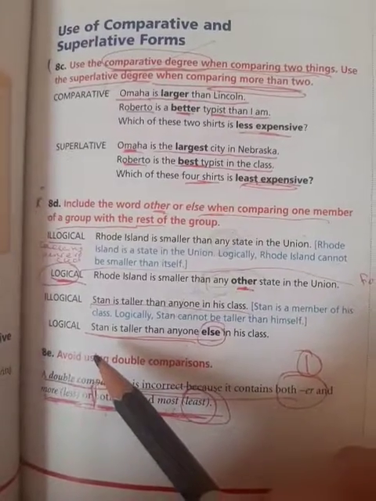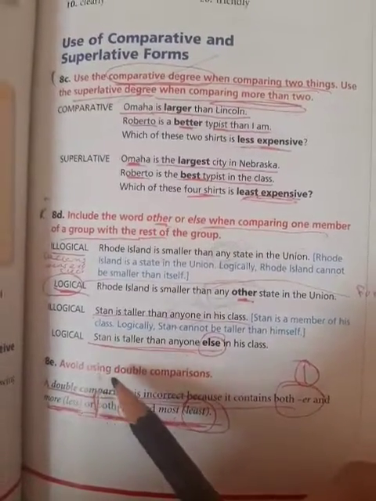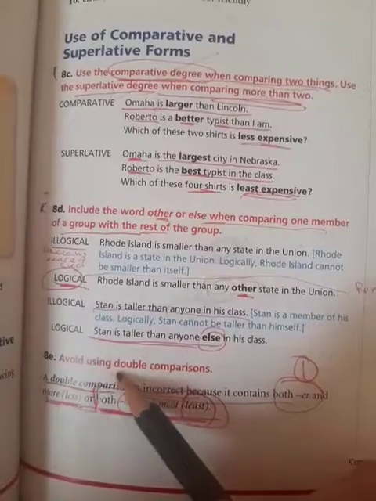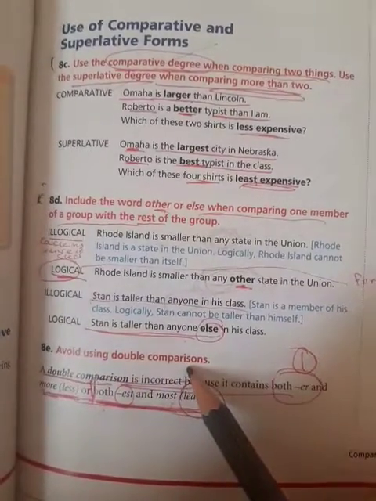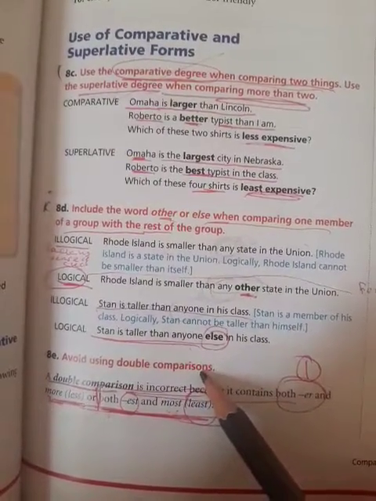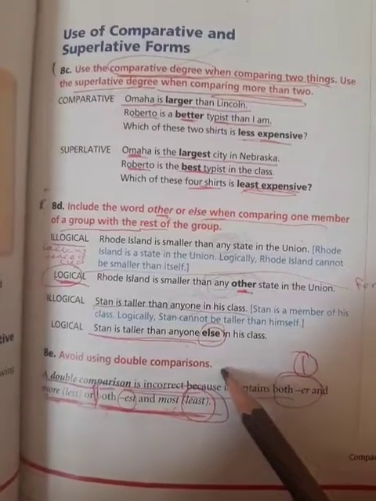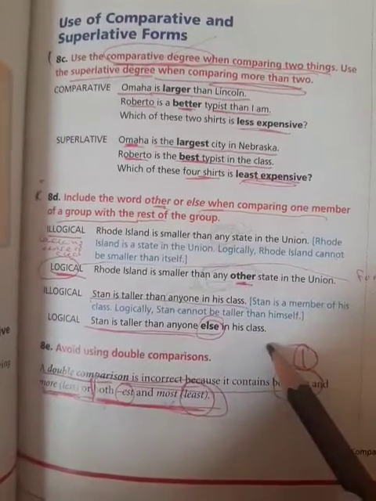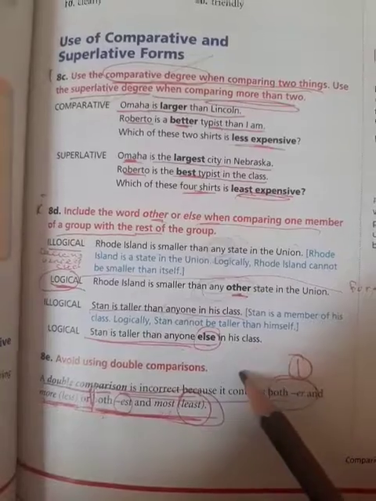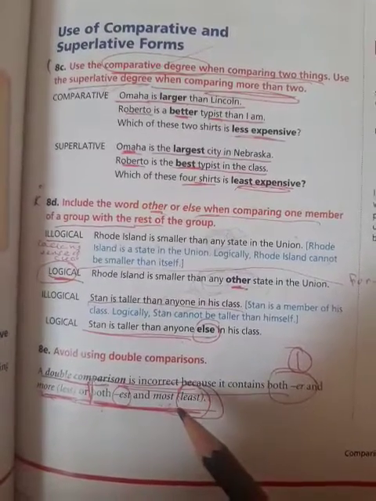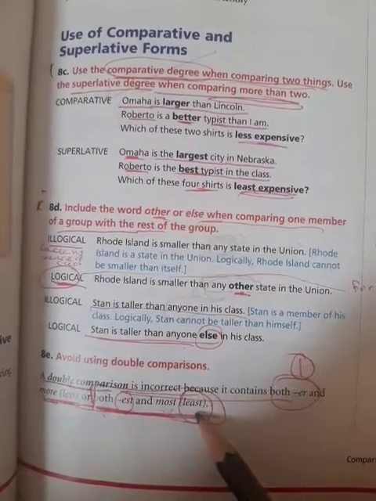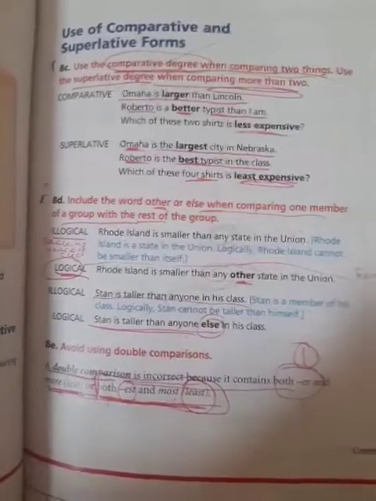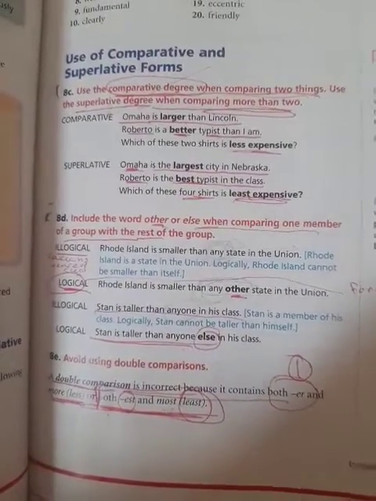Let's move to rule 8e. You have to stop using something called double comparisons. Double comparisons mean using two comparison tools in the same structure. You can't use ER and more in the same sentence. You can't use EST and least or most in the same sentence. I want you to open your book page 268.